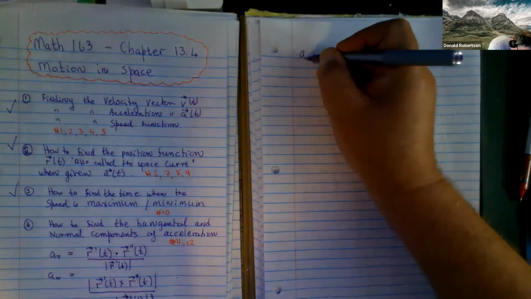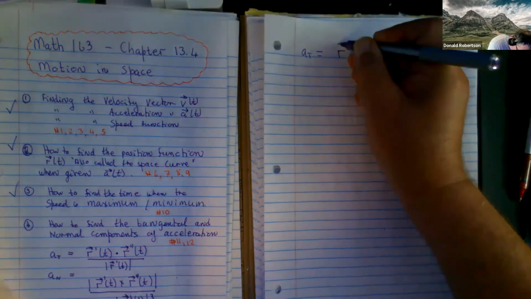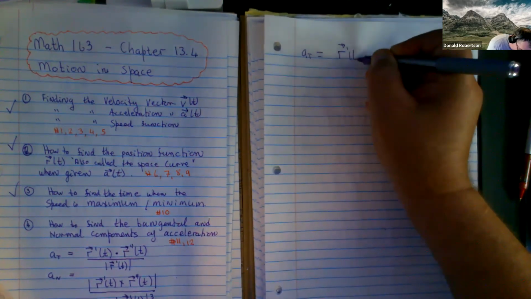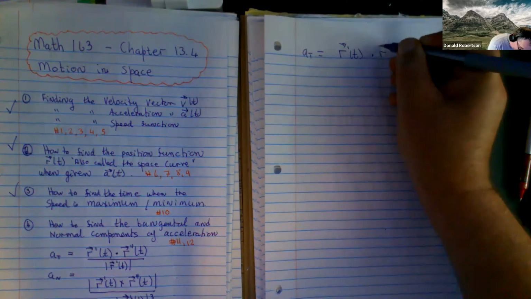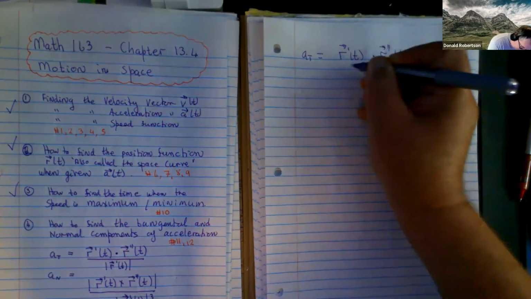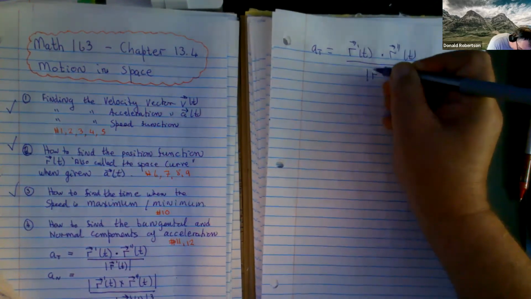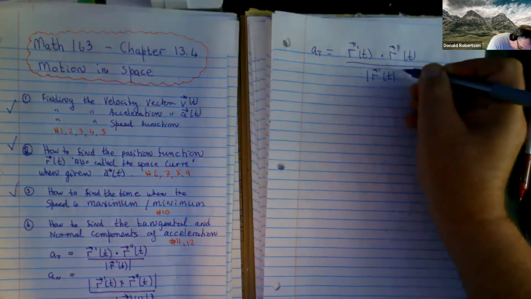If you want the tangential component, it's the dot product of the first and second derivative divided by the magnitude of the first derivative.